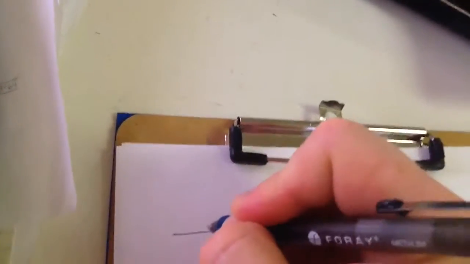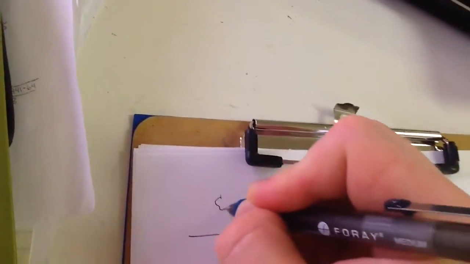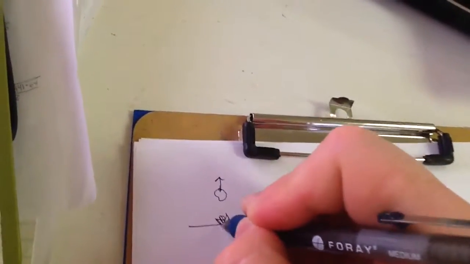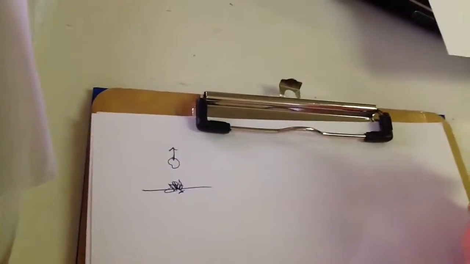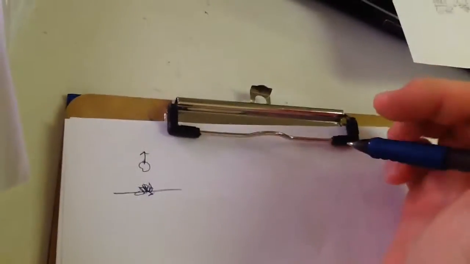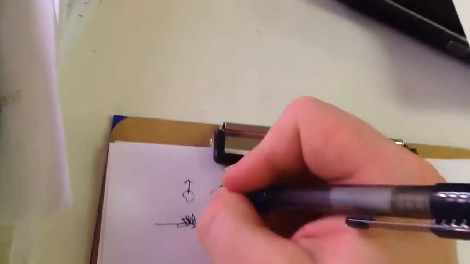Dynamite propels a heavy rock straight up. I like to draw a picture on these. It's great to draw a picture. So you've got a rock flying up in the air because there was an explosion. Now a rock shooting up in the air. So it says it shoots it up at a launch velocity of 160 feet per second.